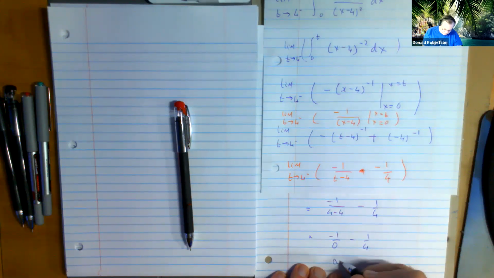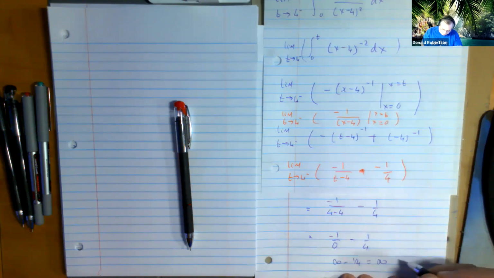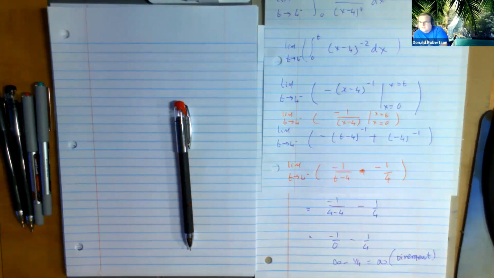And undefined works fine. Doesn't this mean that this one is divergent? If the integral is a number, it converges to that number.